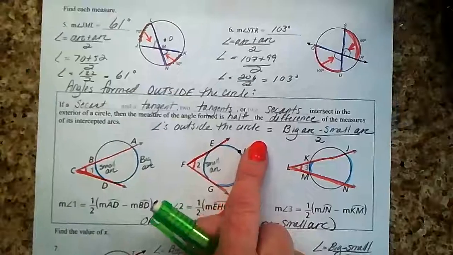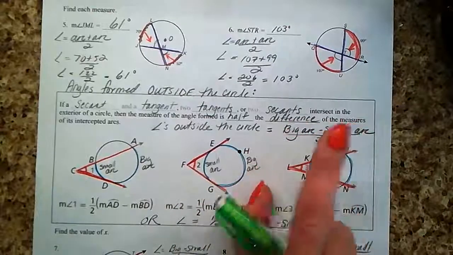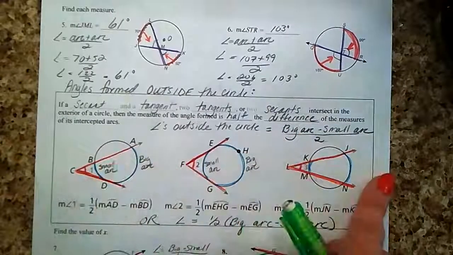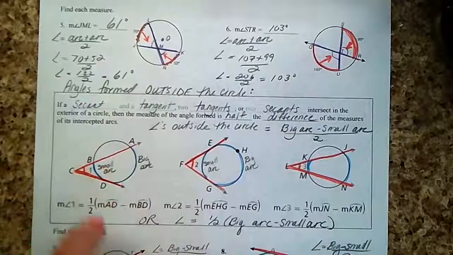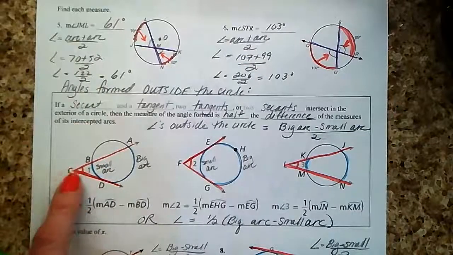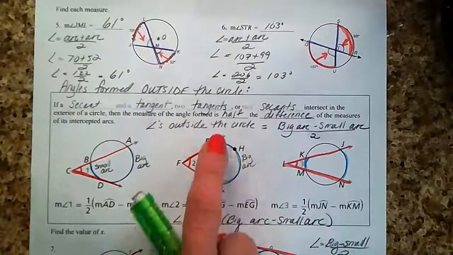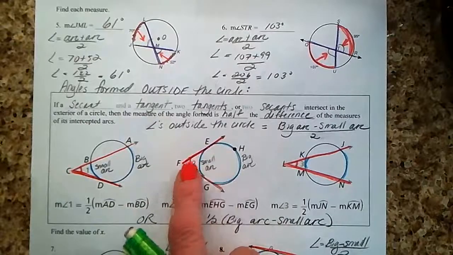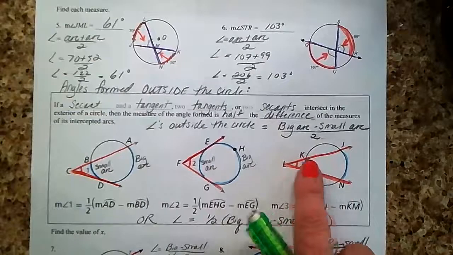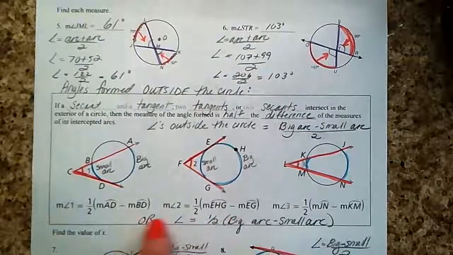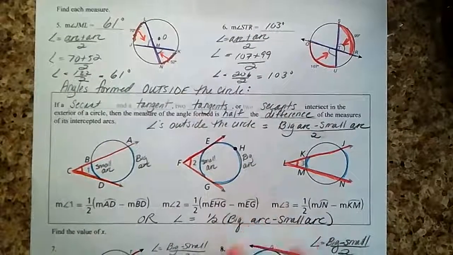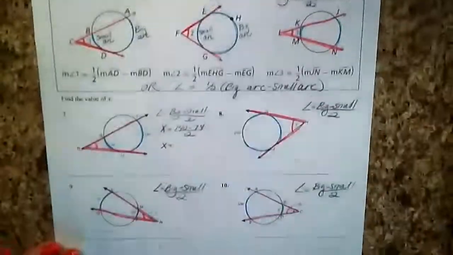So when the angles are outside the circle, we're going to take the big arc minus the small arc divided by 2. So for each one of these examples, big minus small divided by 2, and you will find that angle right there outside the circle. Big minus small divided by 2 to find that angle, and big minus small divided by 2 to find that angle. Okay, so the rule is the same. Half the difference of the arcs. All right, let's take a look at these problems.